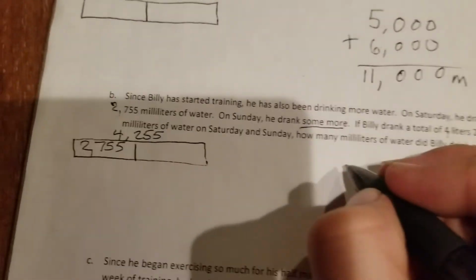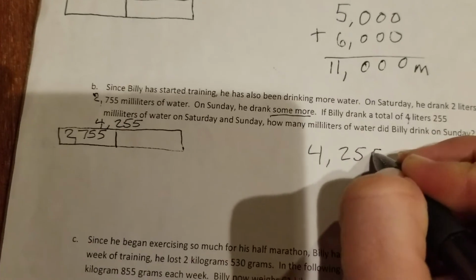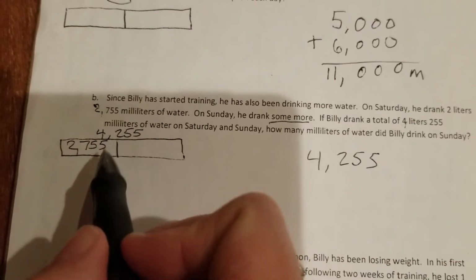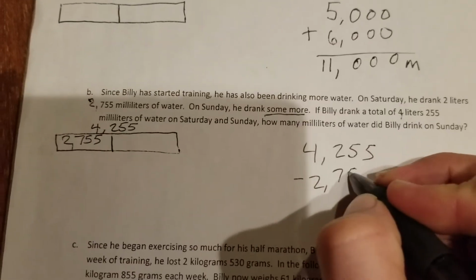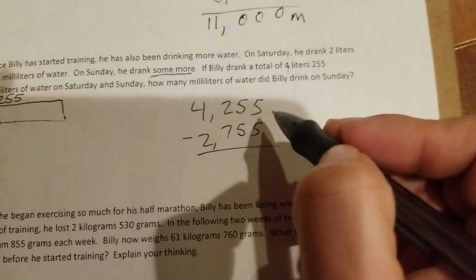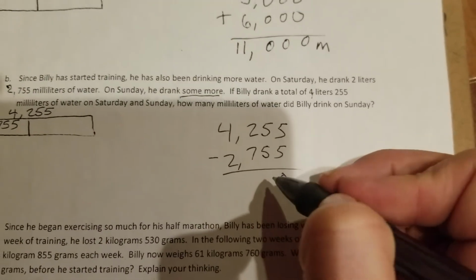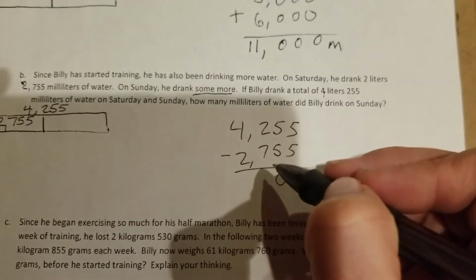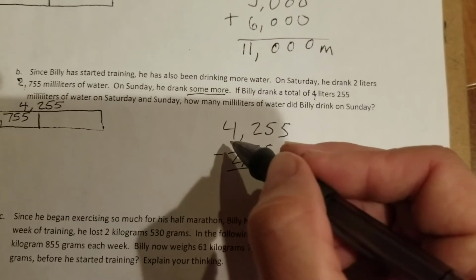So what do we do when we have the total and one thing that was added? Instead of adding these two together, I hope you already said it, subtract. Okay, so let's do the subtraction. 5 minus 5 is 0. 2 minus 7. I hope you said you can't do that. Don't just borrow. What am I borrowing from?